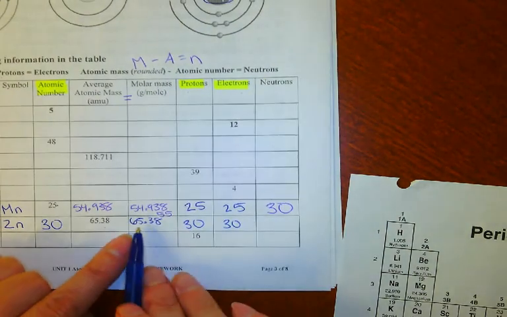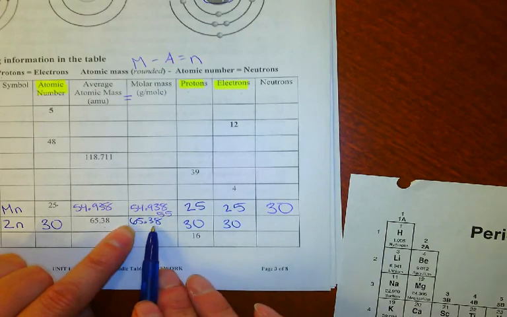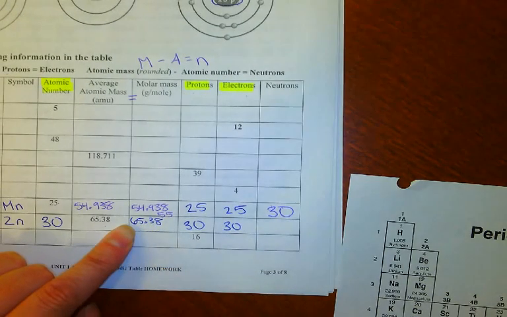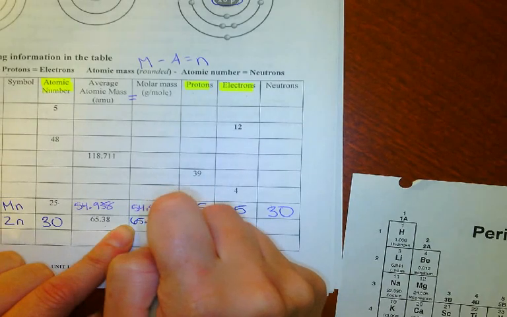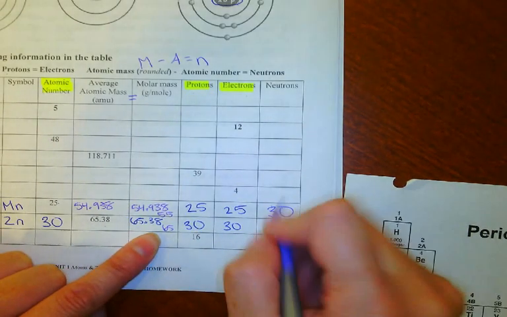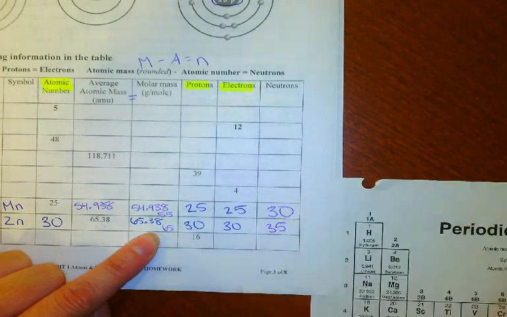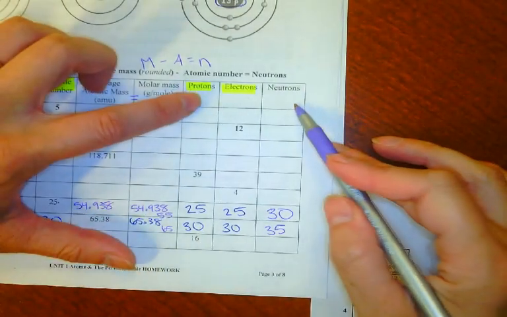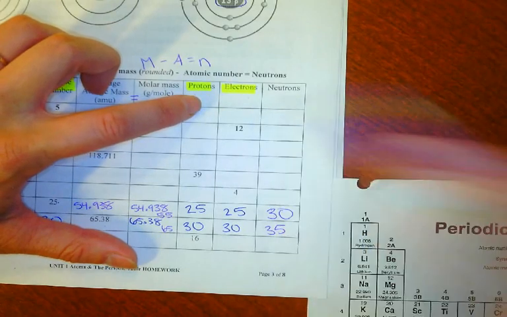Okay, and then 65.3. We don't want to round that one up, so I'm going to leave that one at 65 for my rounded mass. 65 minus 30 equals 35. Okay, because my protons plus my neutrons should equal my mass. Electrons don't count.